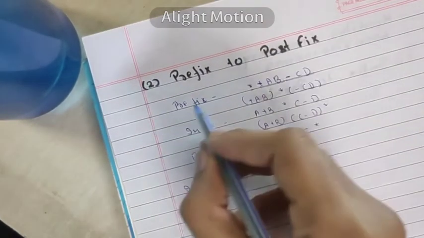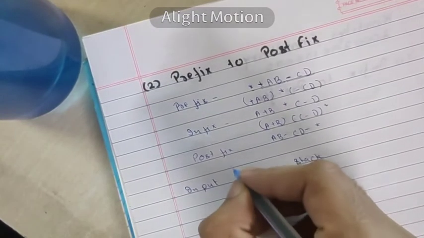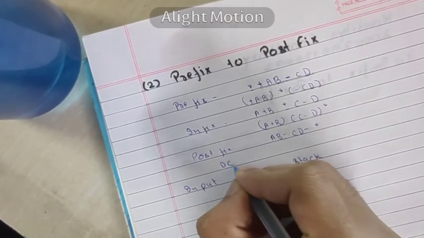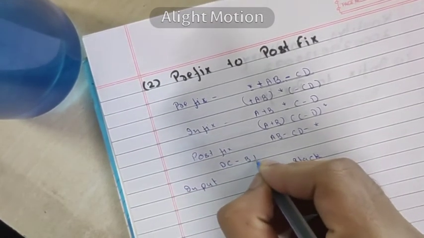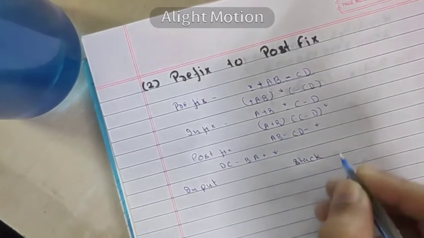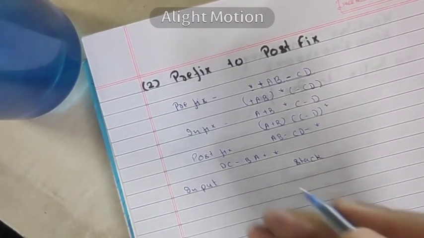In order to do this using a stack, first we write the prefix equation in reverse order, which would be D C minus B A plus star, and we start pushing the elements into the stack.